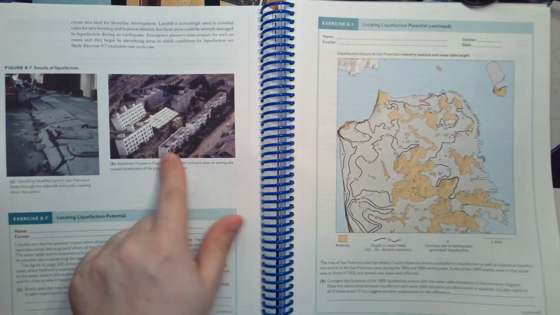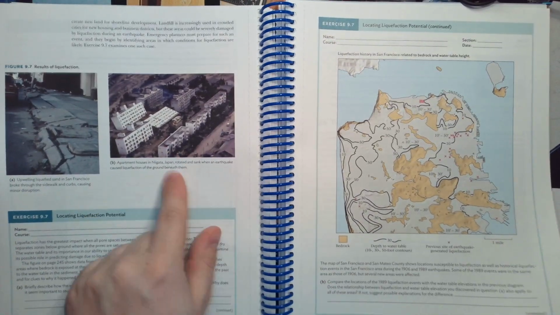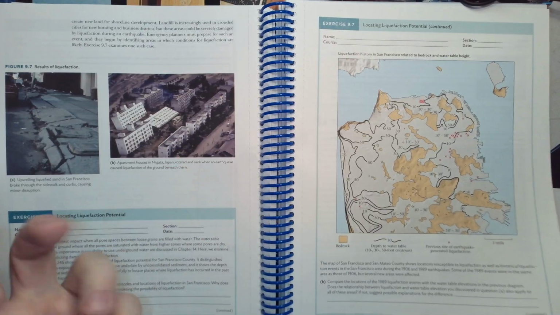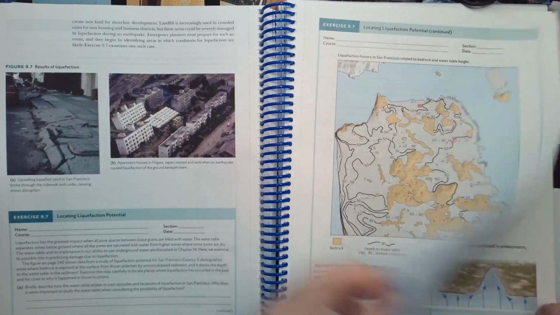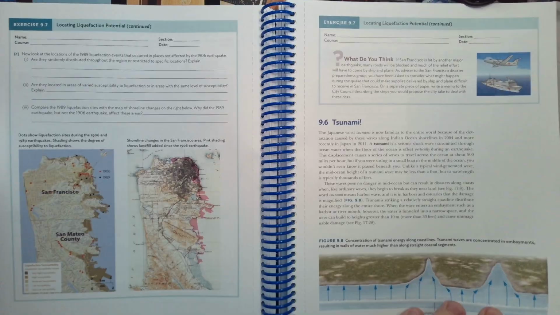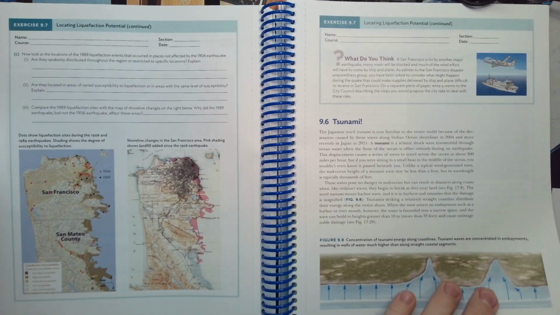I have pictures of this in my earthquake lecture. The ground liquefied in these buildings. They didn't crumble. The ground turned to soup like quicksand, and these buildings just sank into the ground. Pretty crazy, pretty wild. But the last one here is about tsunamis.